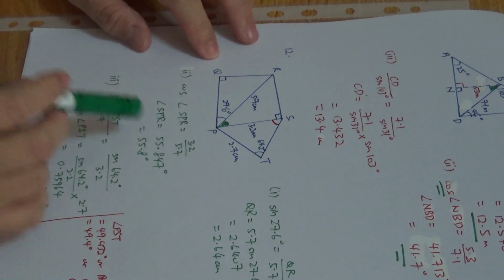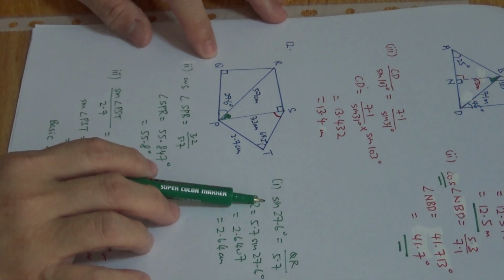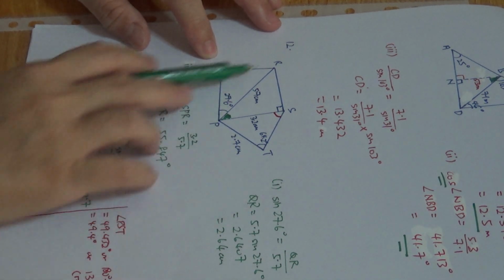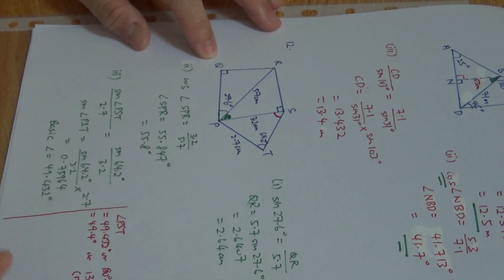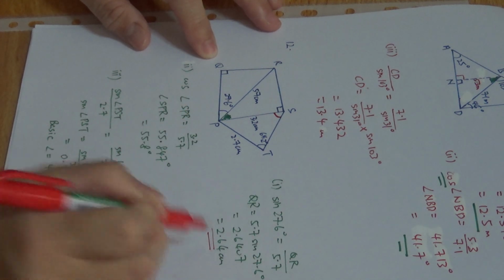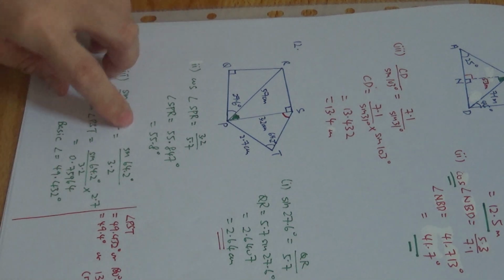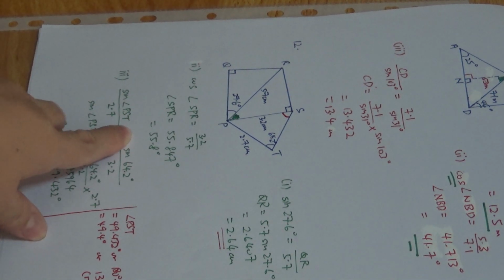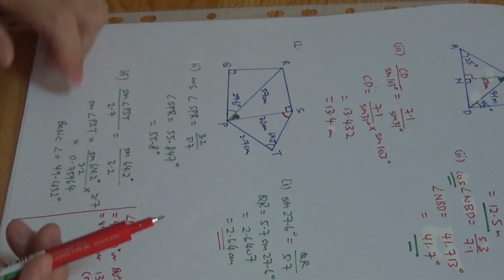Okay, for part 1, you are supposed to find QR. This is a right angled triangle, so I just use sine. I can get the answer as 2.64 cm. Now part 2, we are also dealing with a right angled triangle, and I will get the answer as 55.8 using cosine.